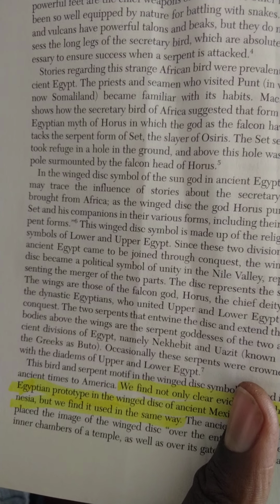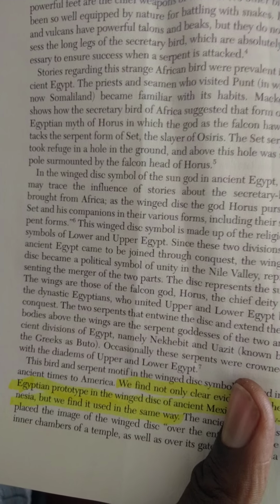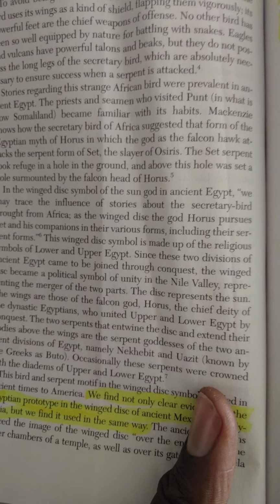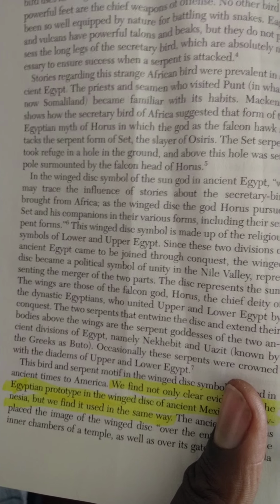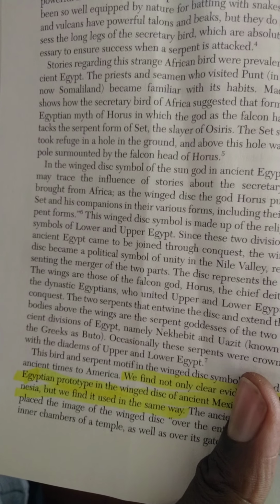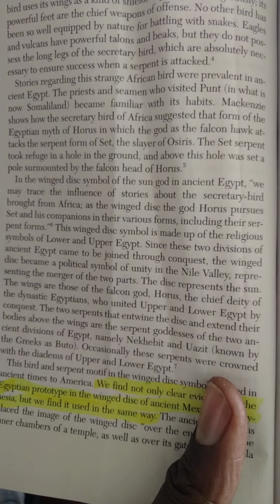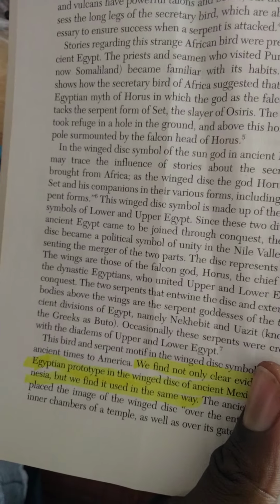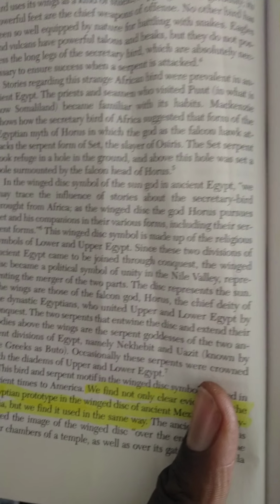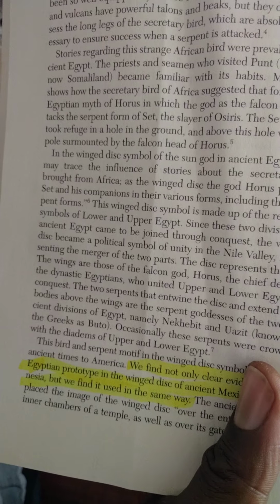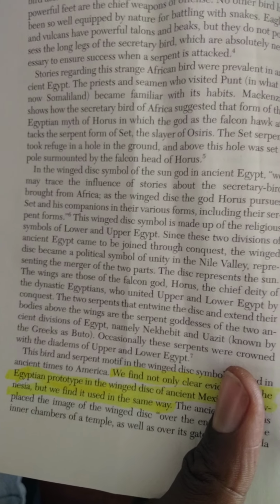This winged disc symbol is made up of the religious symbols of Lower and Upper Egypt, since these two divisions of ancient Egypt came to be joined through conquest. The winged disc became a political symbol of unity in the Nile Valley, representing the merger of the two parts.